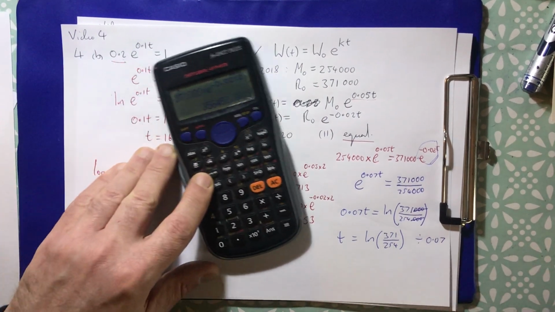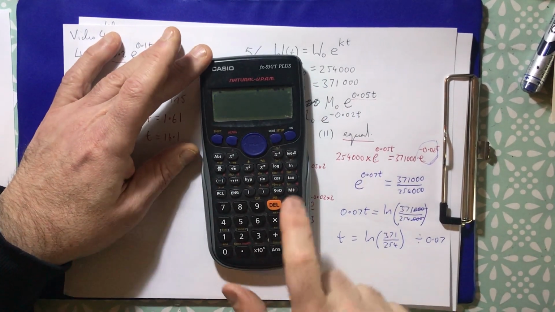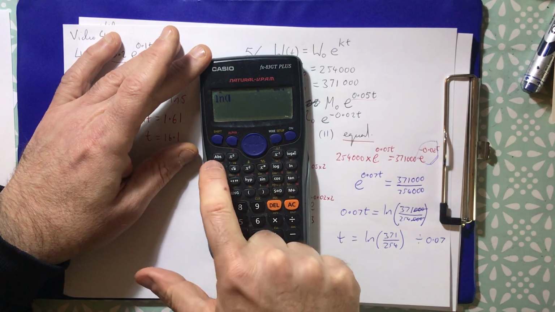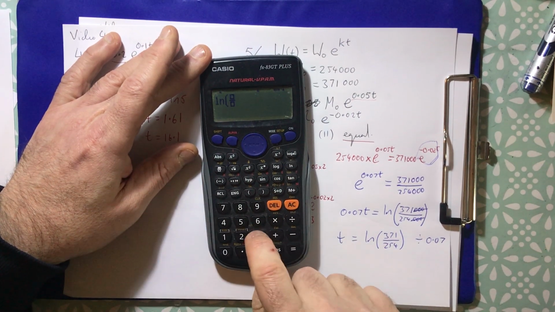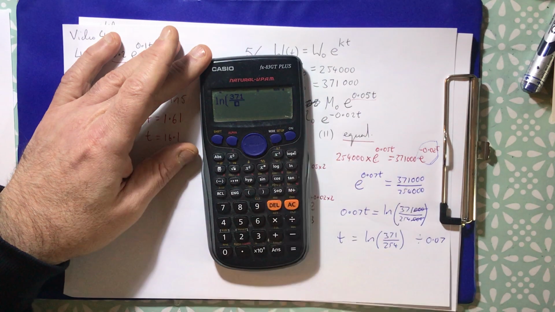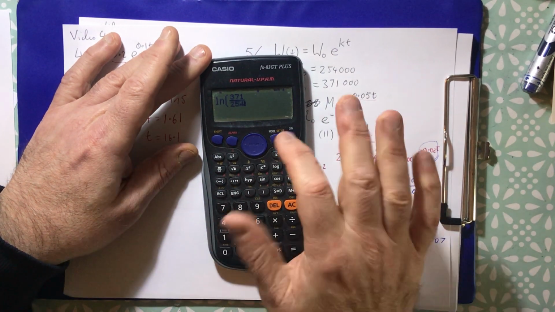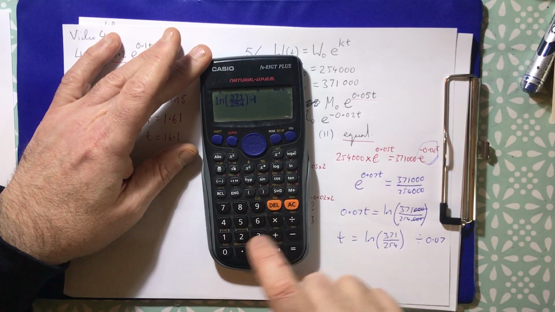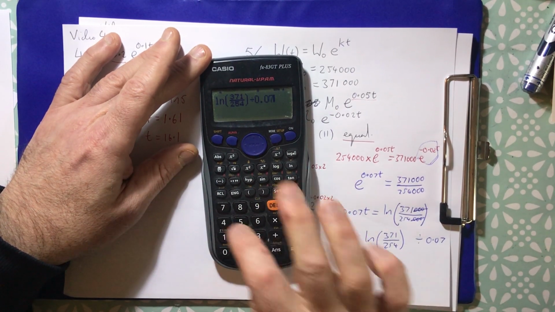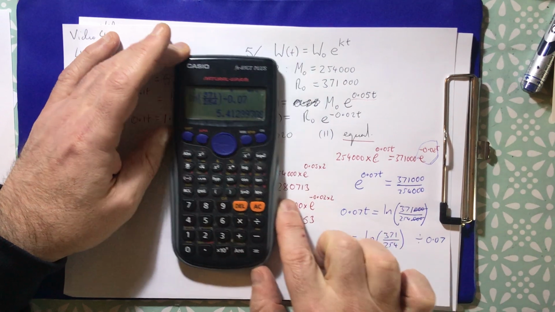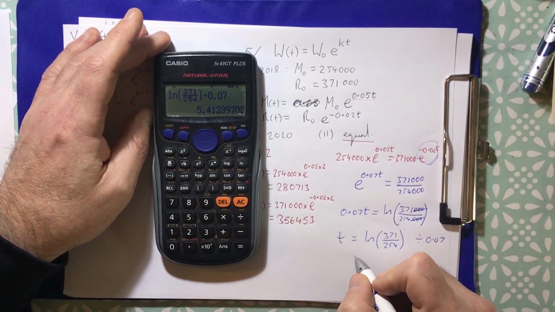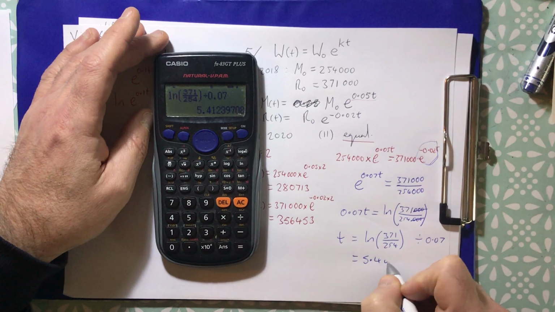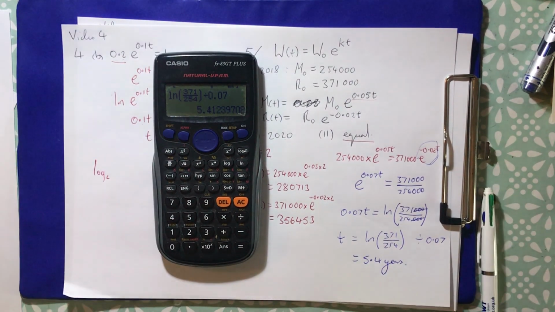At this point, you definitely reach for your calculator. So ln, fraction button, 371 over 254, close the brackets, and then divide it by 0.07. And if I do that, that tells me in 5.4 years, the populations of these countries are going to be the same.